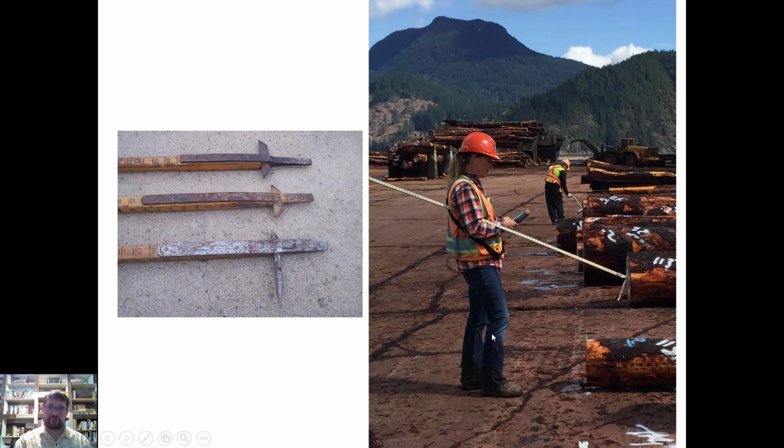Lots of things go into this. I'll talk about some of the things in a second, but you'd have what's called a scaling tool, or sometimes called a scaling stick. There's lots of different ways. The newer ones are made out of plastic, because everything is. But anyhow, you're taking a measurement, depending on if you're going to be calculating board feet.